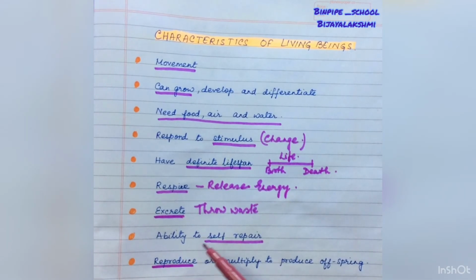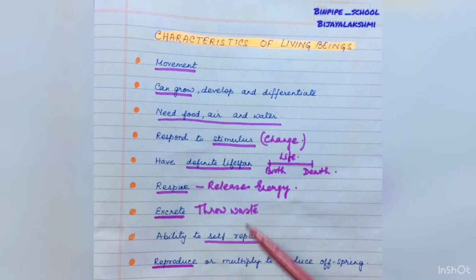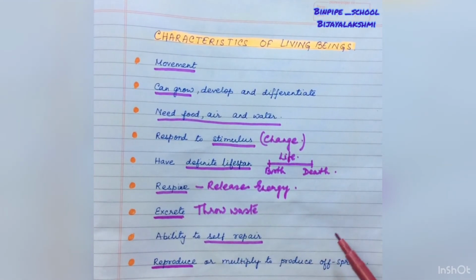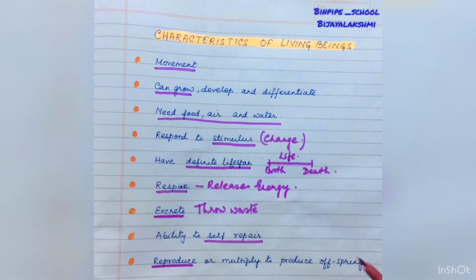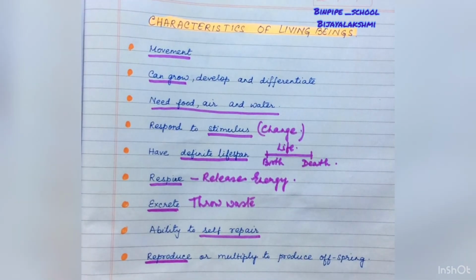Living beings have the ability to self-repair, whereas non-living things do not have that ability. Living beings reproduce or multiply to produce offspring, whereas non-living things do not. I hope you can answer the differentiation between living and non-living things.